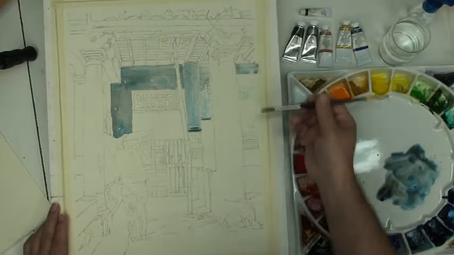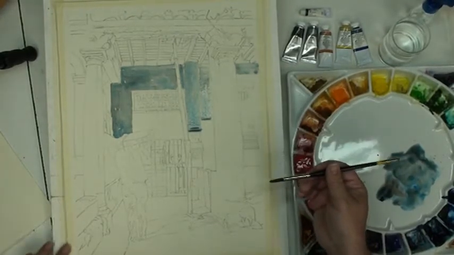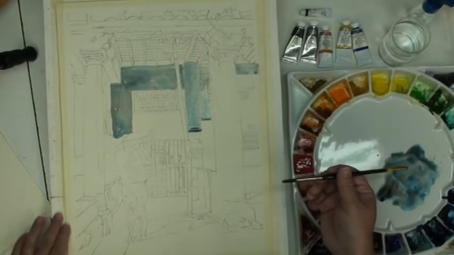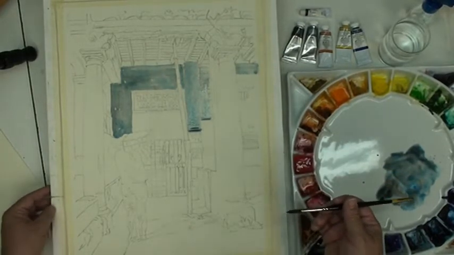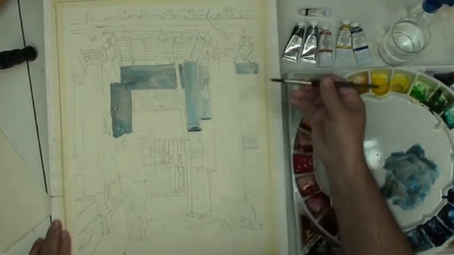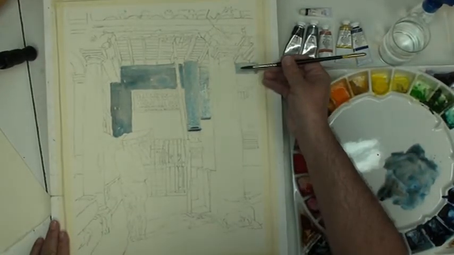I have this painting taped, just some basic cheap drafting tape, but it holds it pretty well to this half-inch foam core for support.